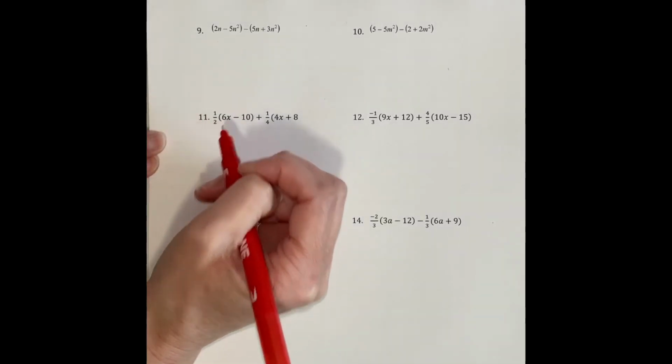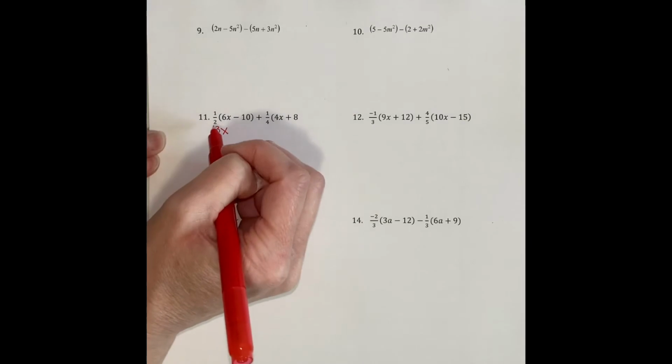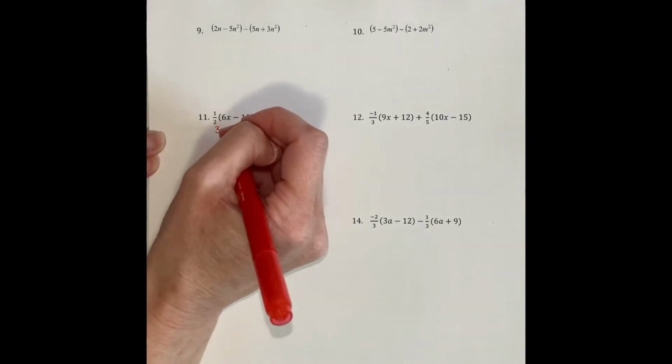We have a few more. I'm going to do 11 and 13 and leave the others for you, but I did want to talk about these fractions again. When we did our distributing lesson, we talked about how fractions work, so let's just review that. Number 11, 1/2 times 6x. Well, what is 1/2 of 6? 3x. 1/2 times negative 10. Well, what is 1/2 of 10 or negative 10? Minus 5. And now we have to finish this problem.